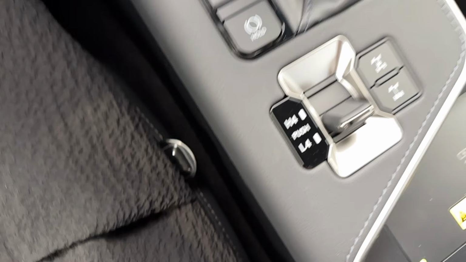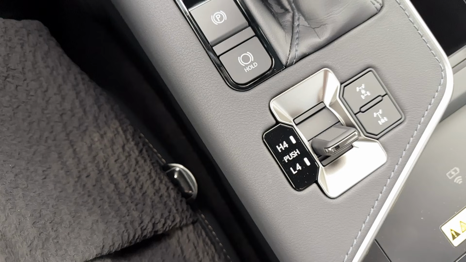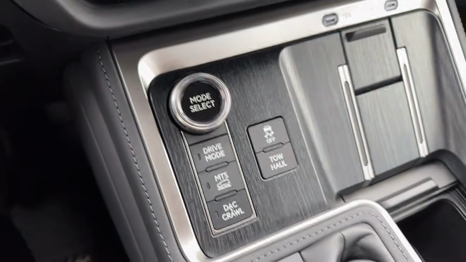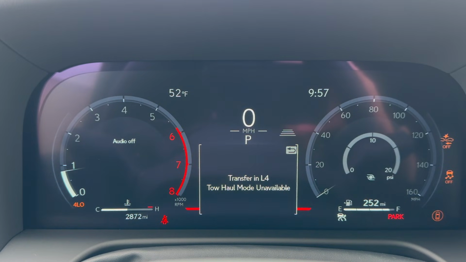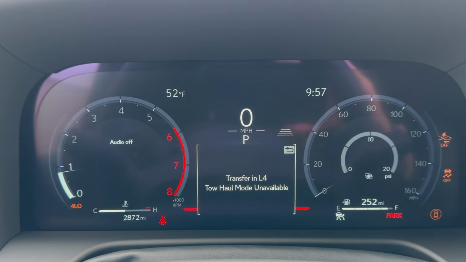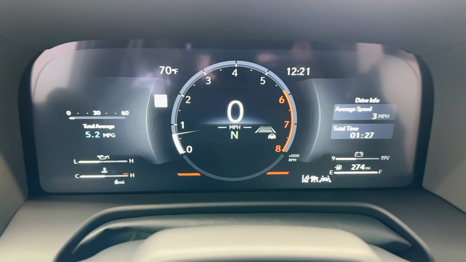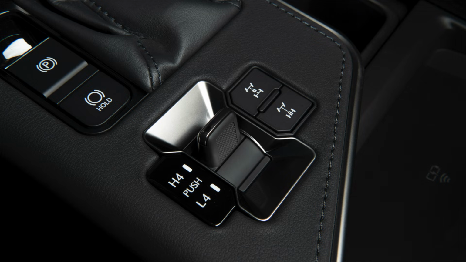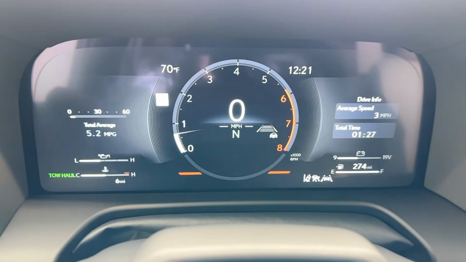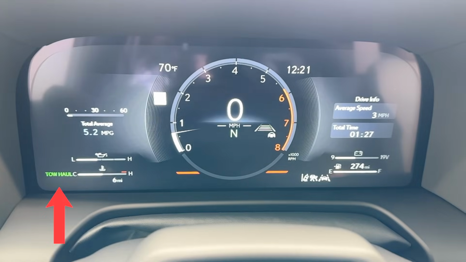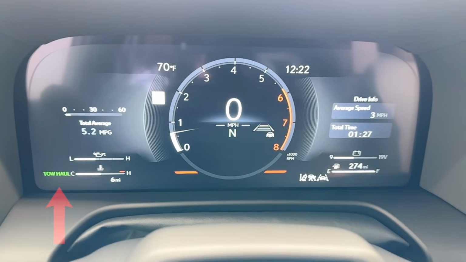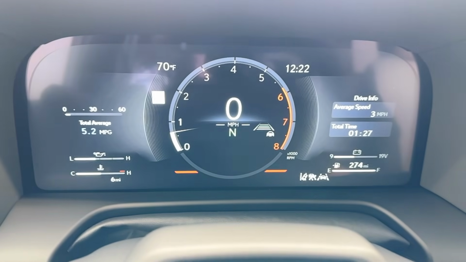So if you have the system in low 4 and you press the tow haul button, you're going to see this message: transfer in L4, tow haul mode unavailable. So with the vehicle in neutral, shift back to high 4, then press the tow haul button. You'll see tow haul in green on the lower left-hand corner, and you will have engaged the tow haul feature. Just press again to turn it off.